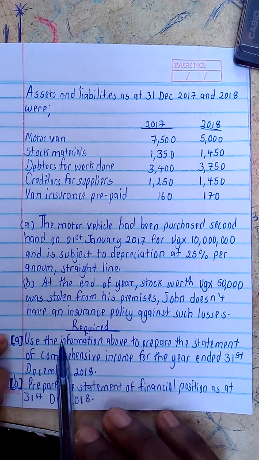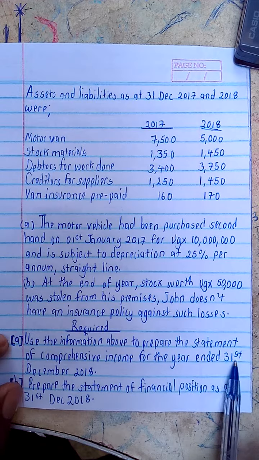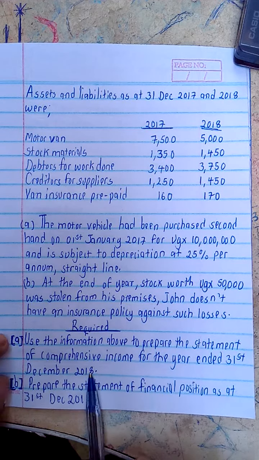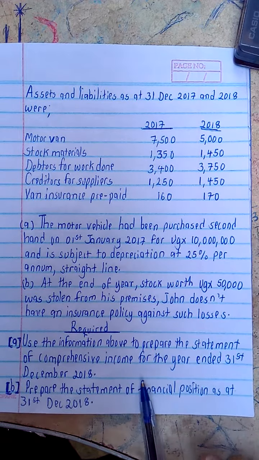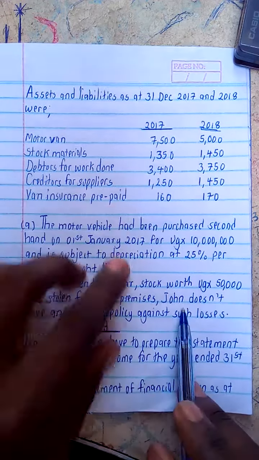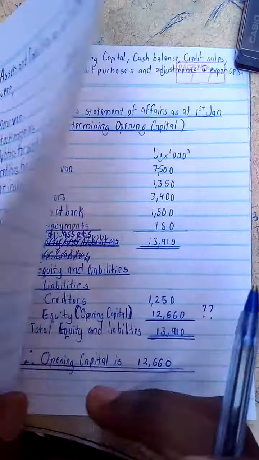So required, use the information above to prepare the statement of comprehensive income for the year ended 31st December 2018 and prepare the statement of financial position as at 31st December. So we go on, we have finished reading through the question and what it requires.